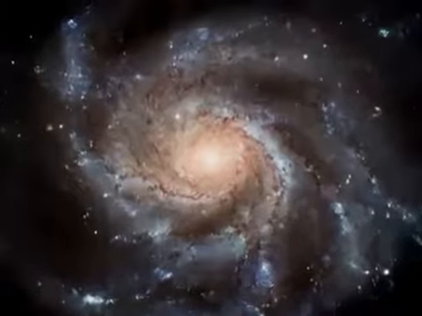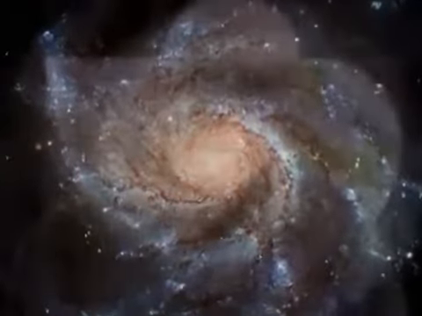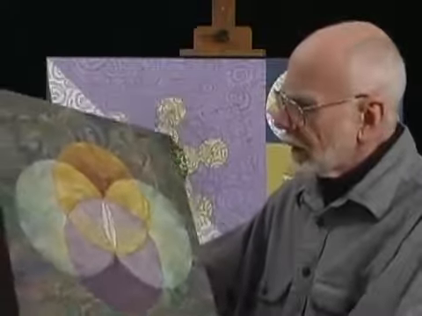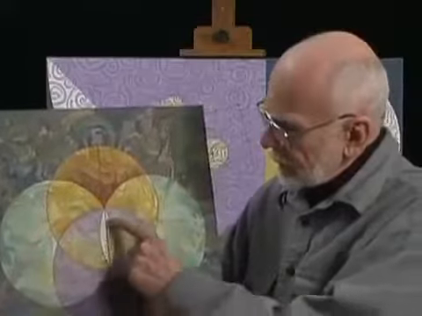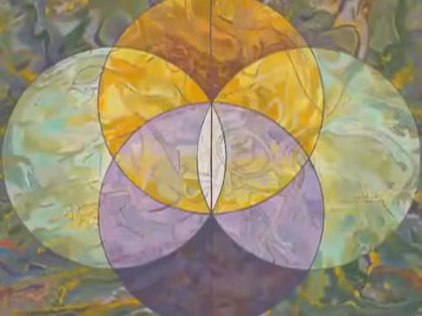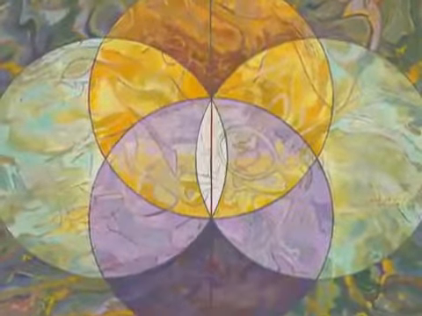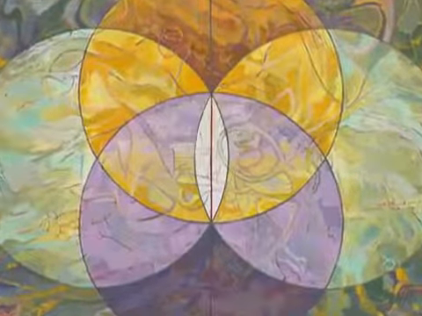Here we are. We live in this three-dimensional universe. And yet there's a two-dimensional universe and a one-dimensional universe. This painting here, this is a three-dimensional object, just like we are. And yet, it's illustrating two-dimensional conceptual ideas. Four circles of common radius, the vesica piscis, the petal. These are purely conceptual two-dimensional ideas, and yet they are represented on this three-dimensional surface.